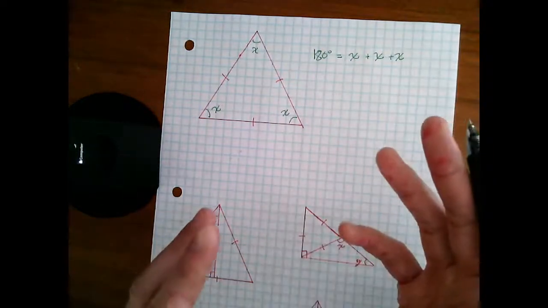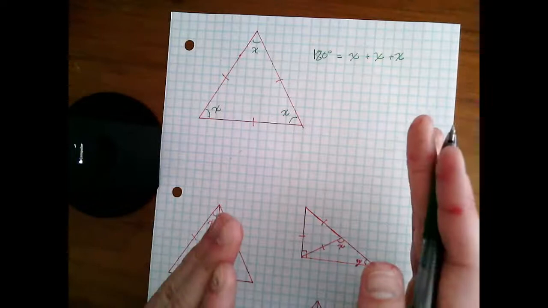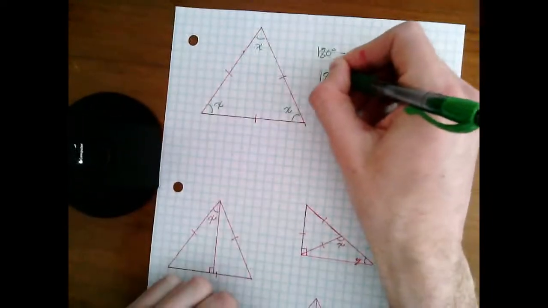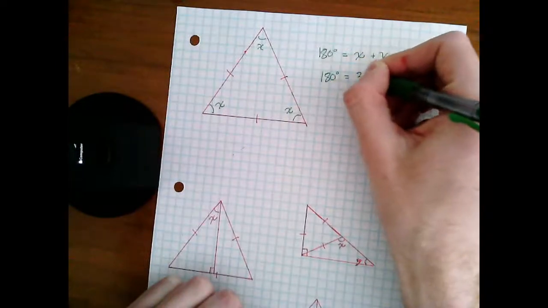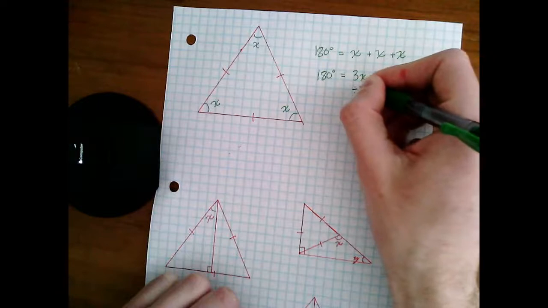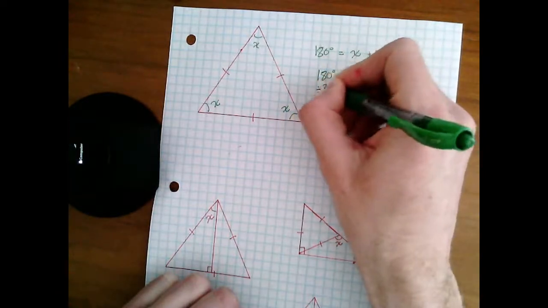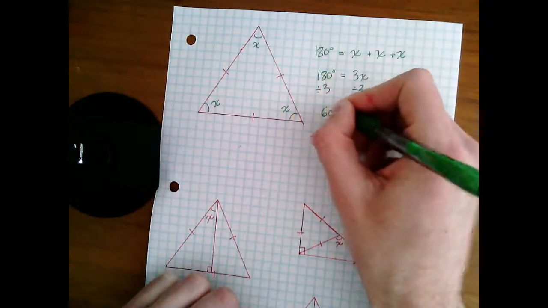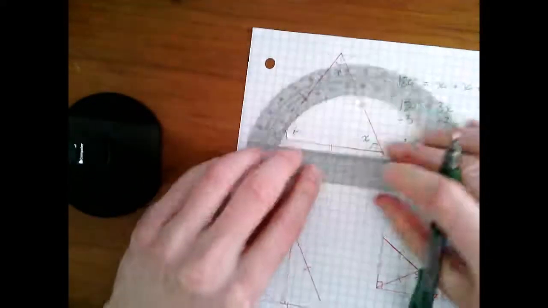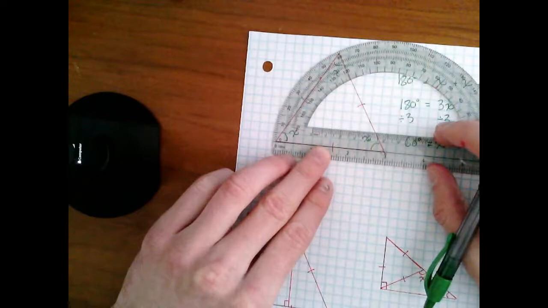And they're all the same, right? So they each need to take up an equal amount of 180. Or 180 degrees equals 3 of those x's. If I divide both sides by 3, 180 divided by 3 is 60 degrees. Let's see if that's right. Use the protractor.